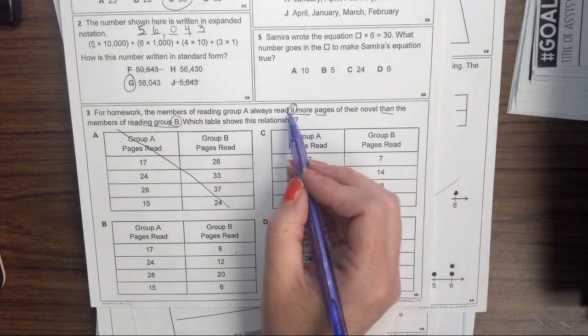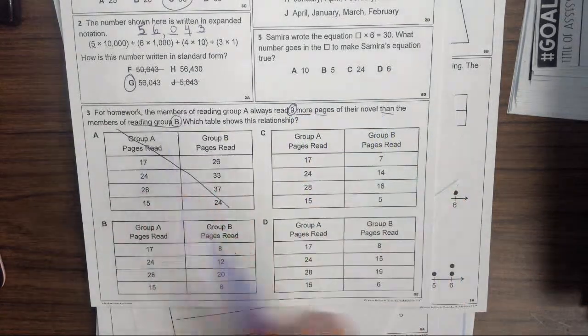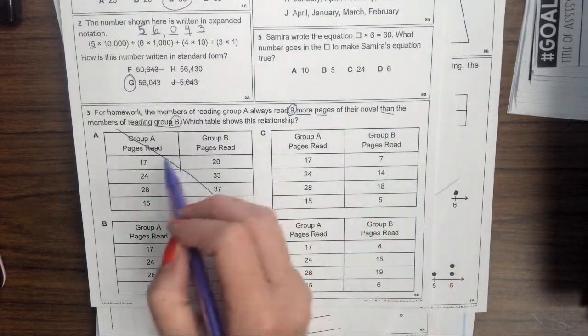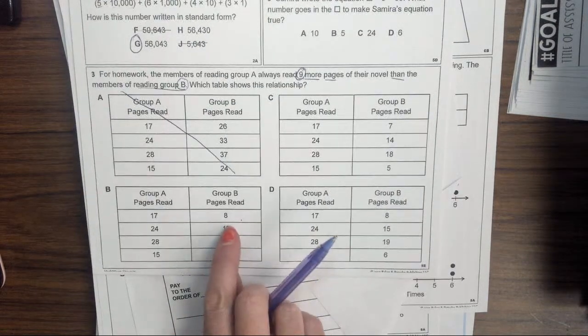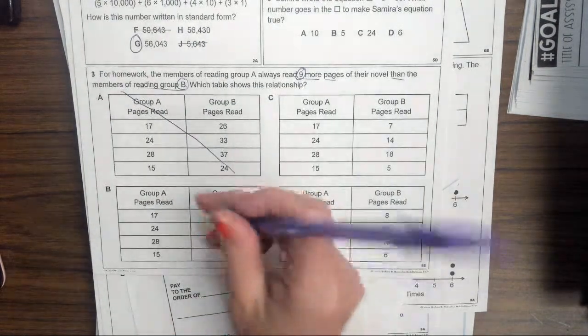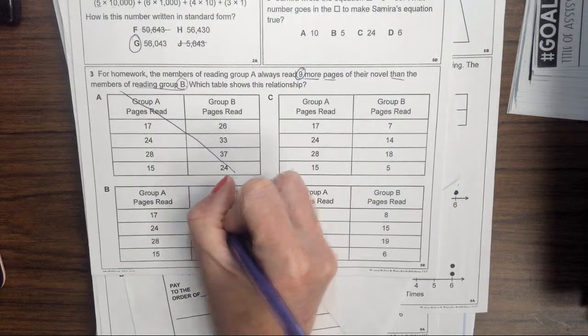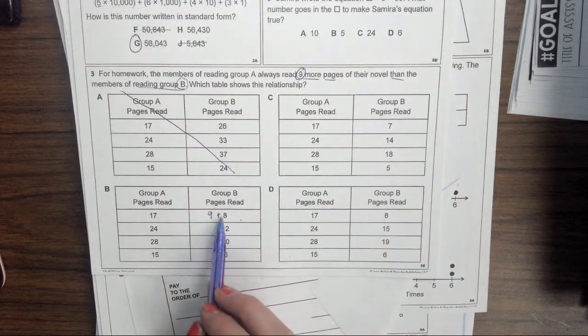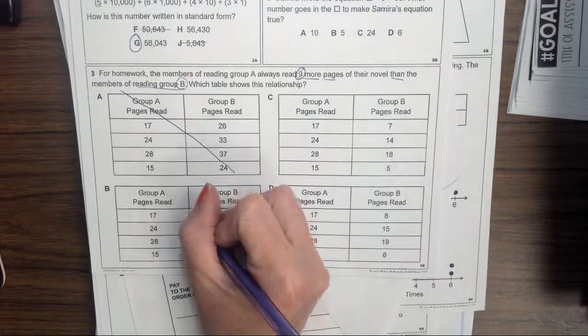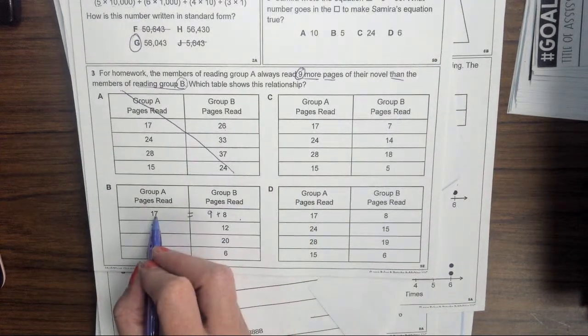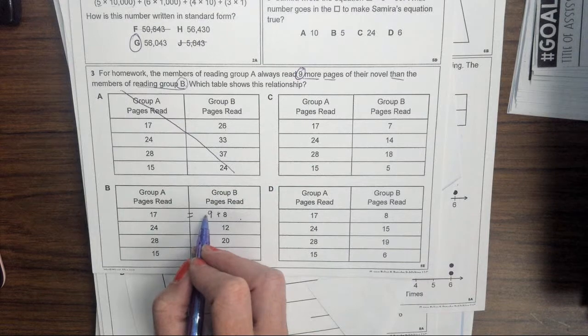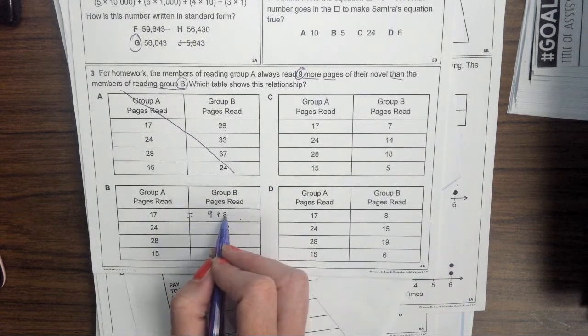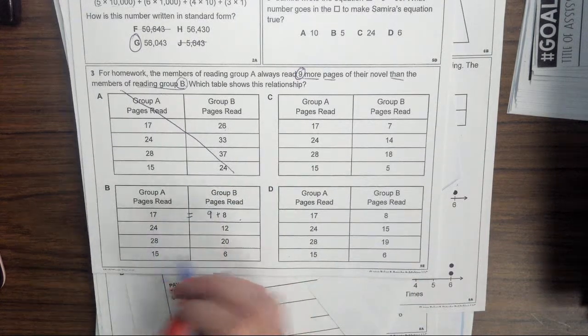A should be 9 more than the number for B. So if I look at B's number and add 9 to it, 8 plus 9 should equal what I have on A. Well, so far, that does match. 8 plus 9 equals 17.